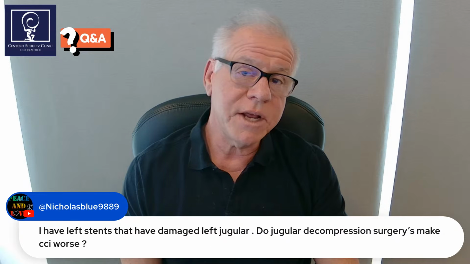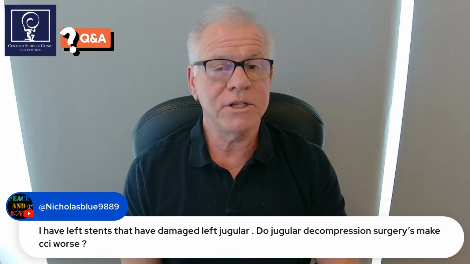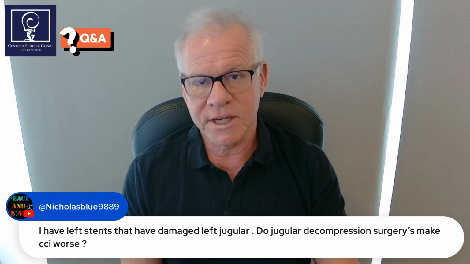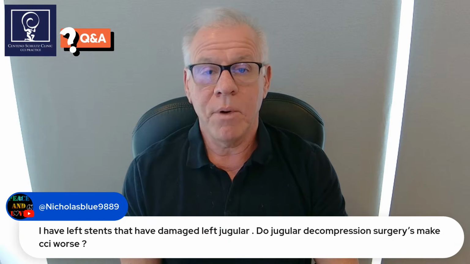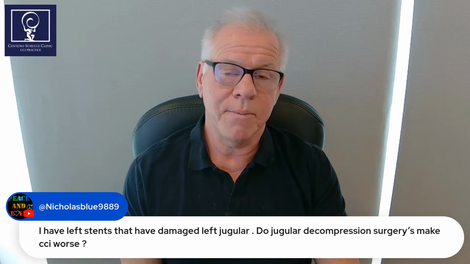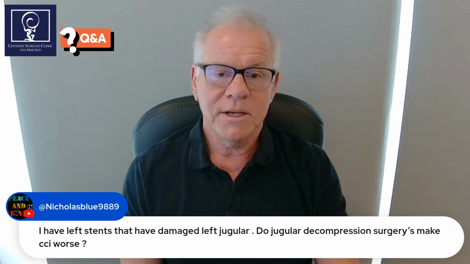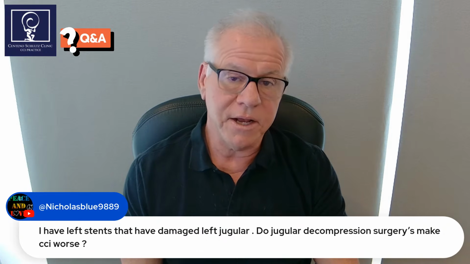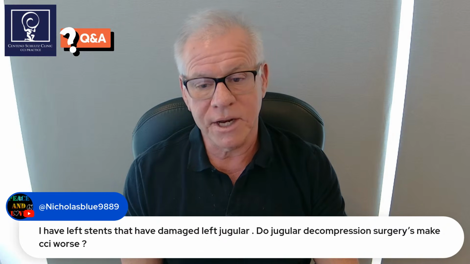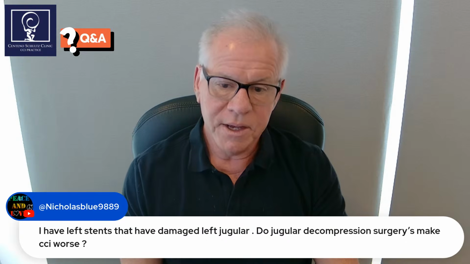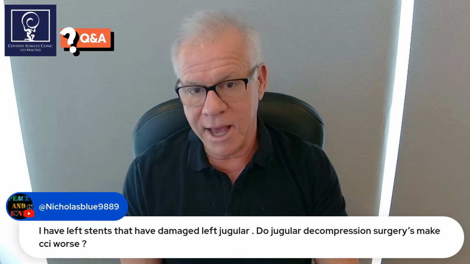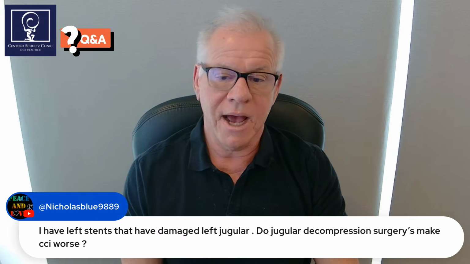Yeah, so the jugular decompression we're talking about here is usually styloidectomy or C1 shaving, both of which take out parts and pieces that stabilize the upper cervical spine. So if you have craniocervical instability and you start removing those structures to decompress the jugular, then yes, that can make CCI worse.